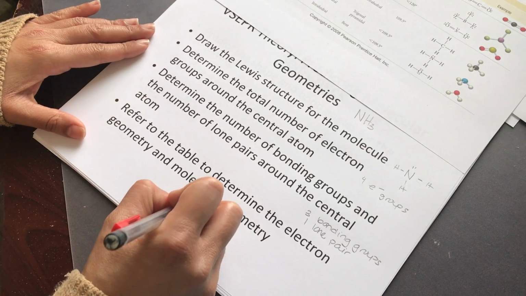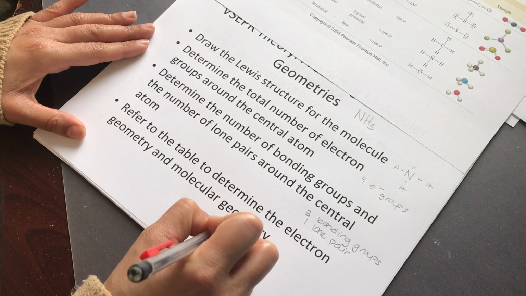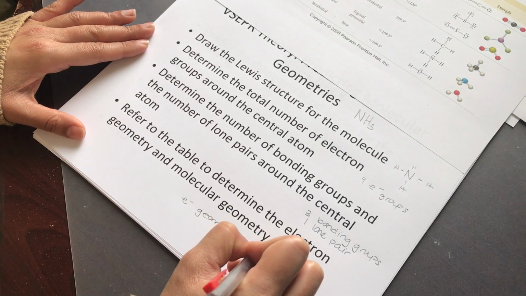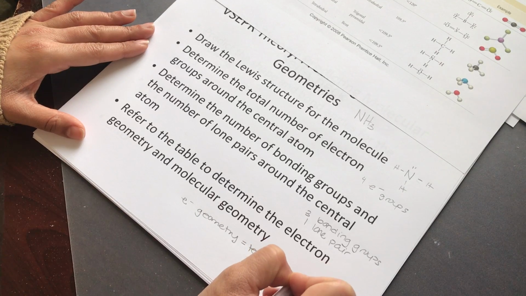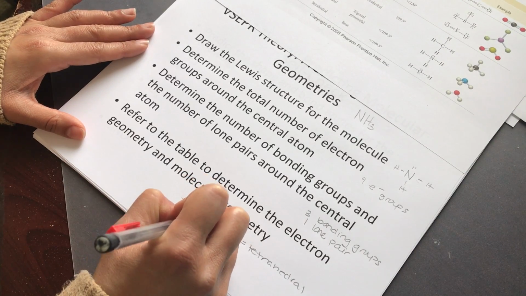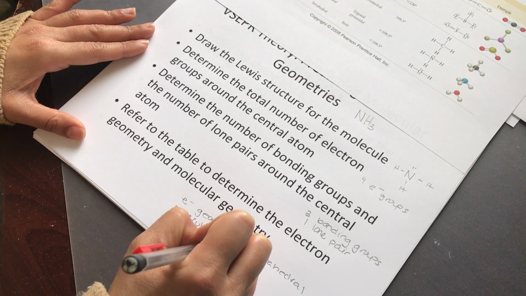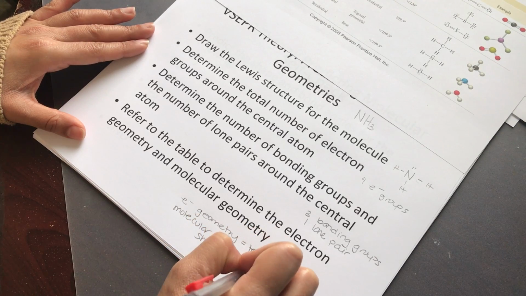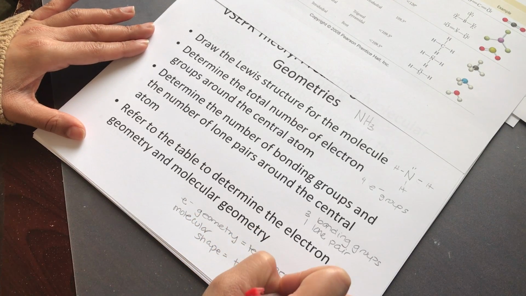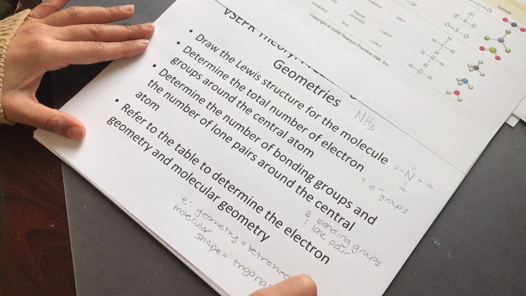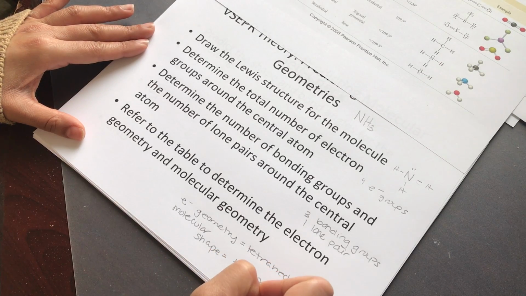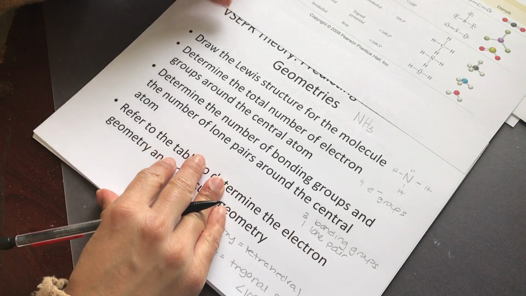So my electron geometry is tetrahedral. My molecular geometry, molecular shape, is trigonal pyramidal. And my bond angle is less than 109.5 degrees.